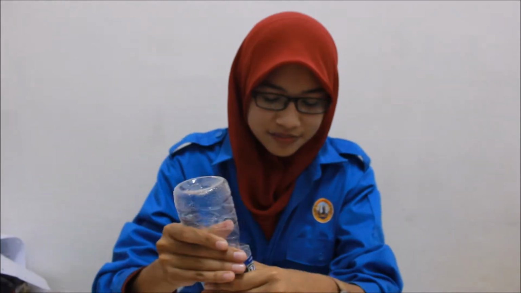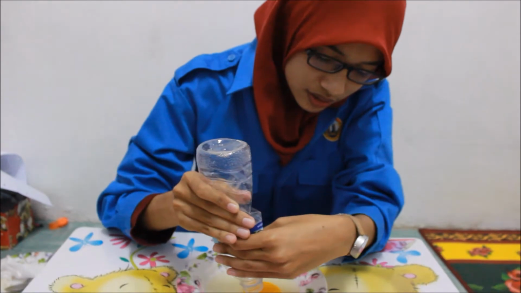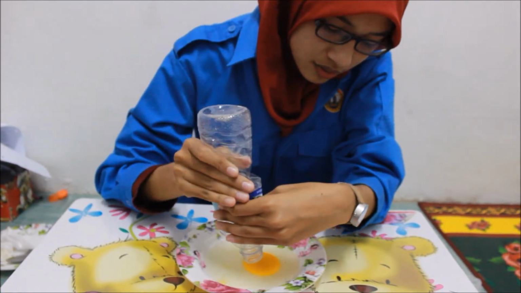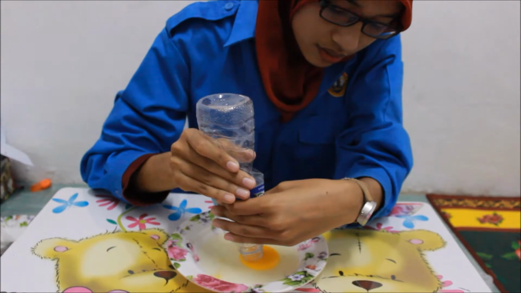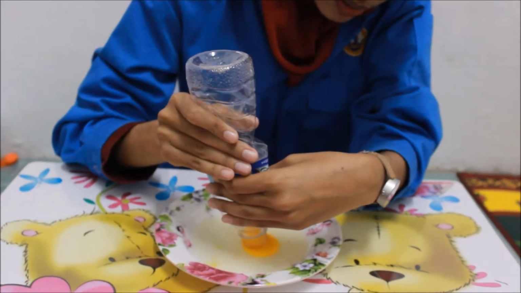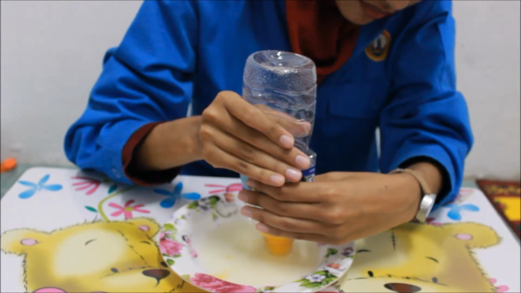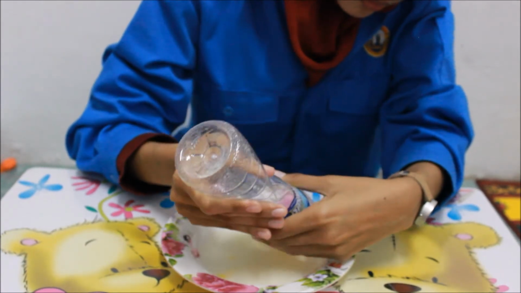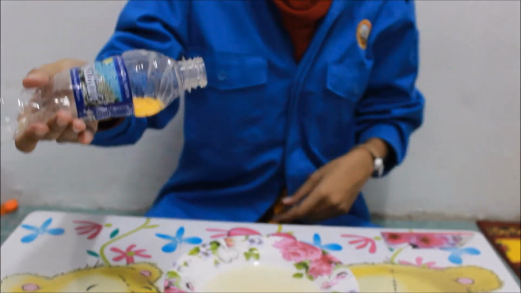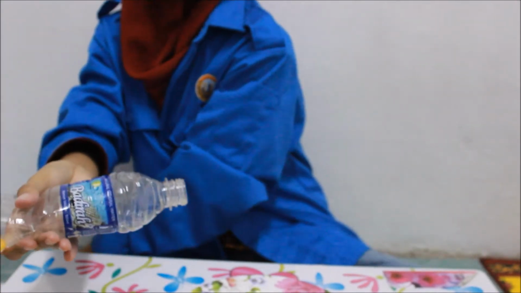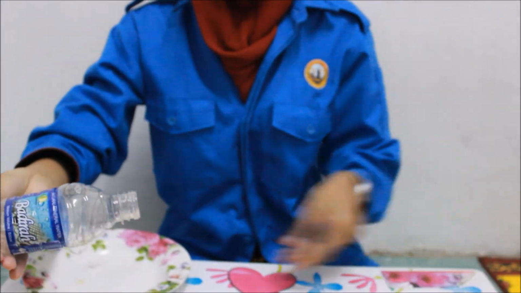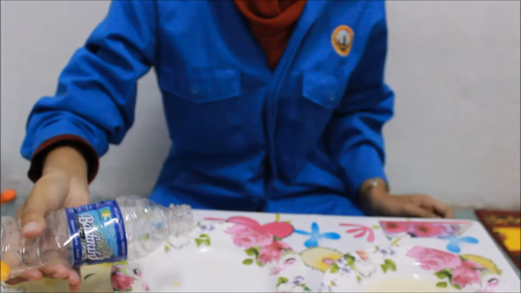The start of this experiment is to first crack the egg. Next, push the water bottle like this, put the mouth of the water bottle nearer to the egg, and release the pull slowly. Like this. And next, put the egg yolk onto the plate.